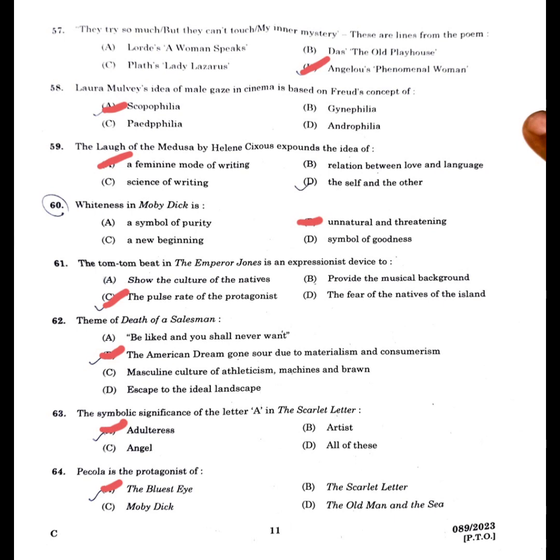The symbolic significance of the letter A in The Scarlet Letter. The symbolic significance of A is adulterous. A symbolizes adulterous. Question number 64. Pecola is the protagonist of, a main character in The Bluest Eye. Pecola.